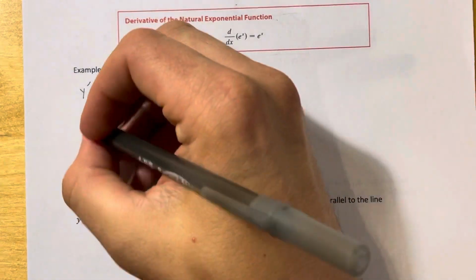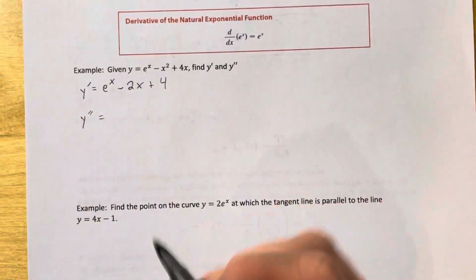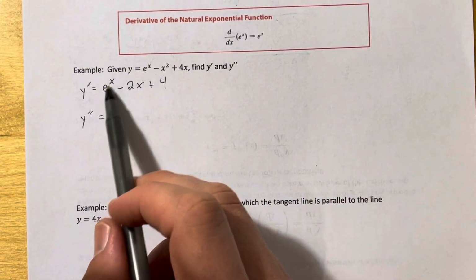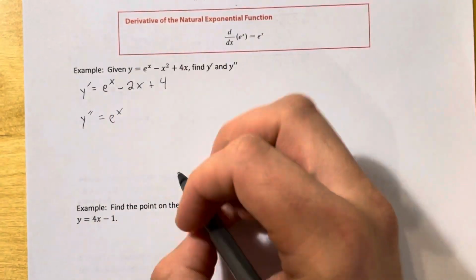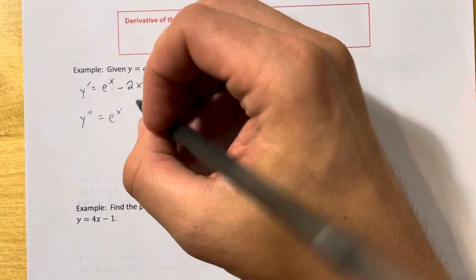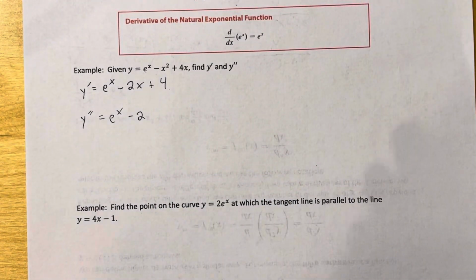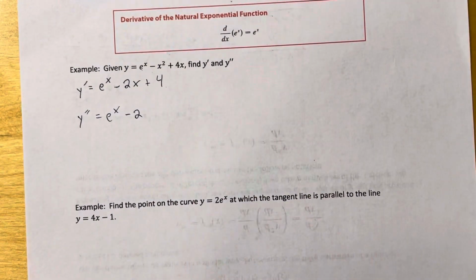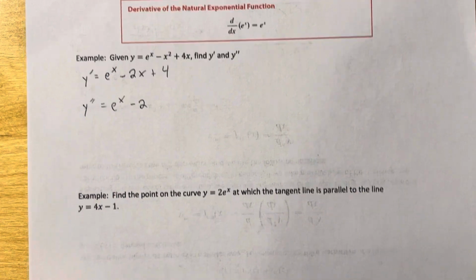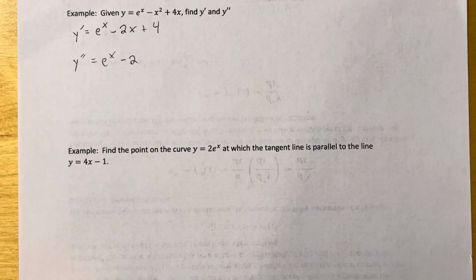Done. For y double prime, I want the derivative of this. The derivative of e to the x is itself. Derivative of minus 2x is minus 2, and constants have a derivative of 0, so we're not going to write that. Look at how quickly we were able to do that. Okay? Easy stuff once you know these rules.